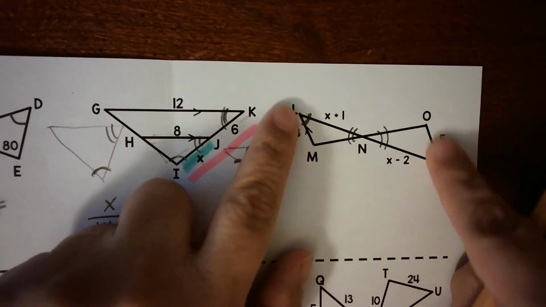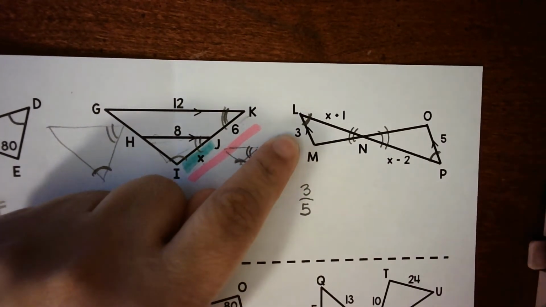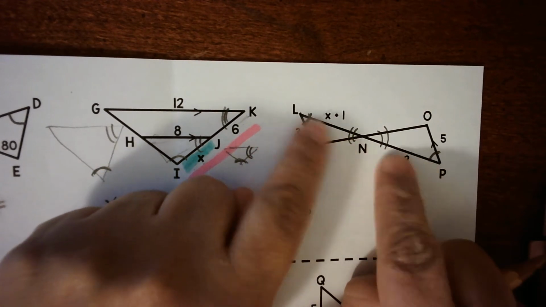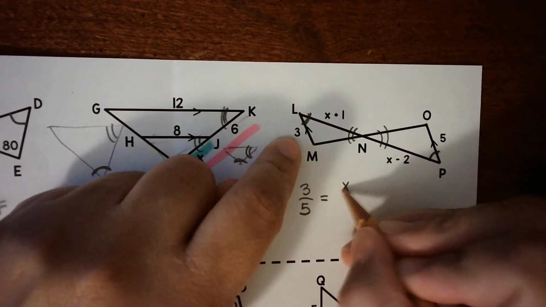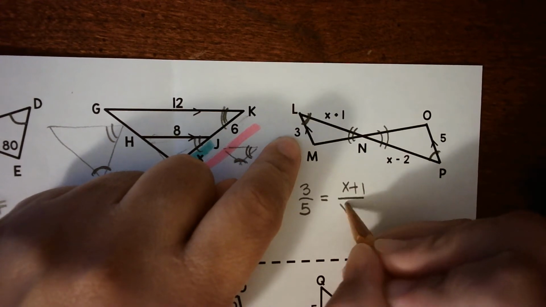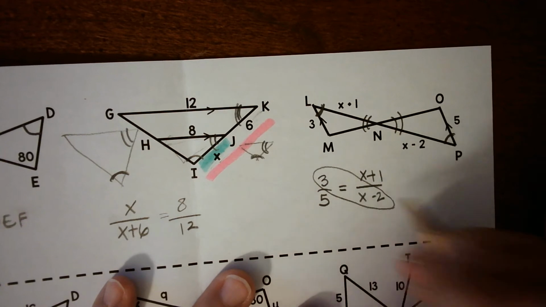I will look at the sides that are parallel, so I'm going to do 3 divided by 5. And then this side corresponds with this side. I'm going to write this one first because I wrote the 3 first: x plus 1 and x minus 2. Alright, so let's do this one. We're going to have this right here.